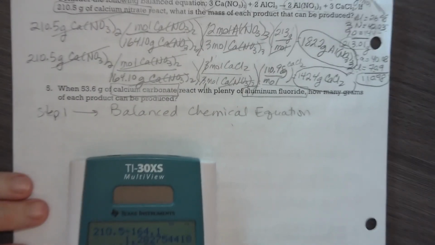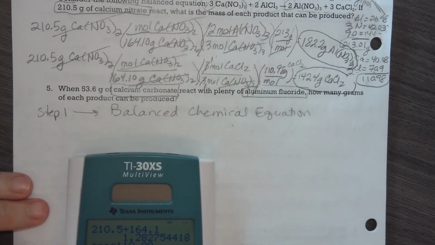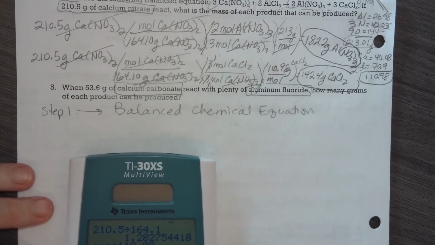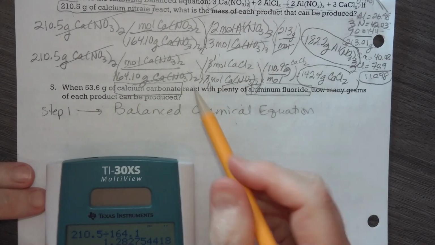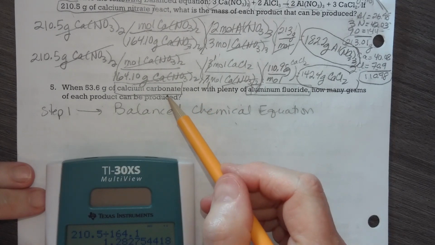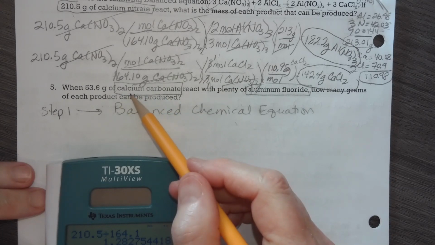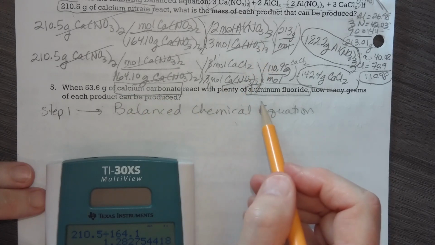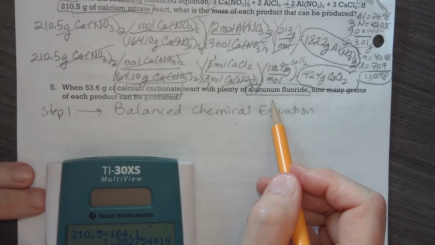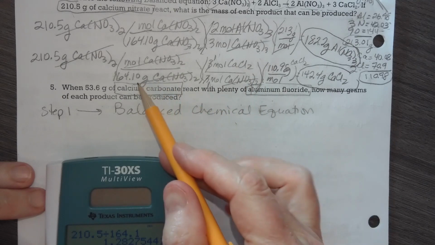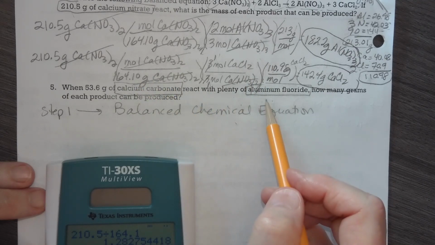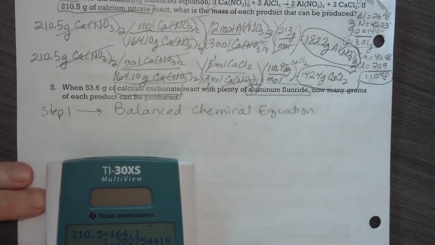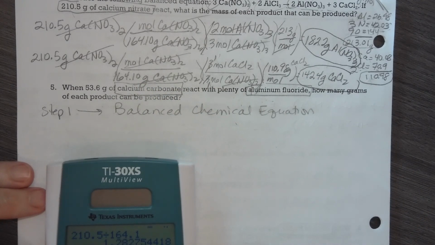So this final question is kind of fun because we have to do everything. First of all, we know that we have 53.6 grams of calcium carbonate reacting with aluminum fluoride, and this sounds like it's going to be two ionic compounds, a double replacement reaction. We want to know how much of each product is produced.